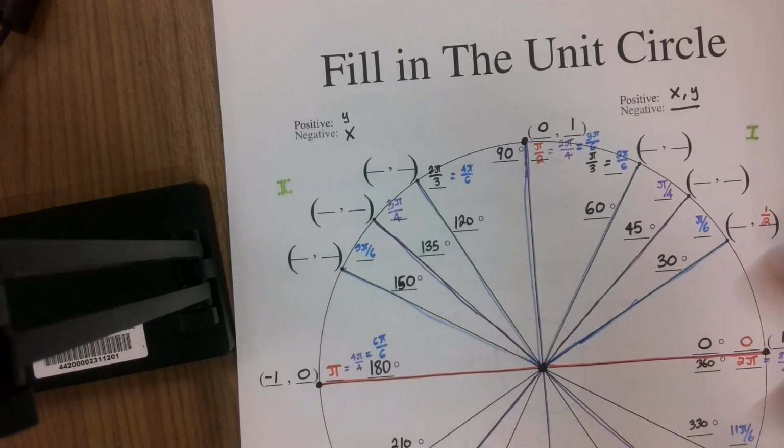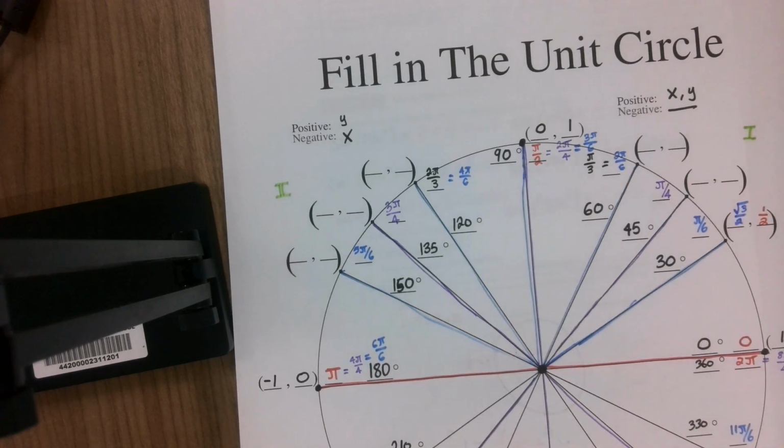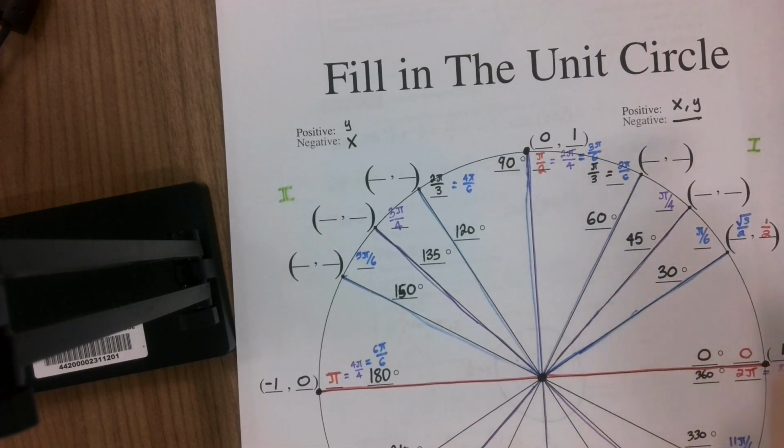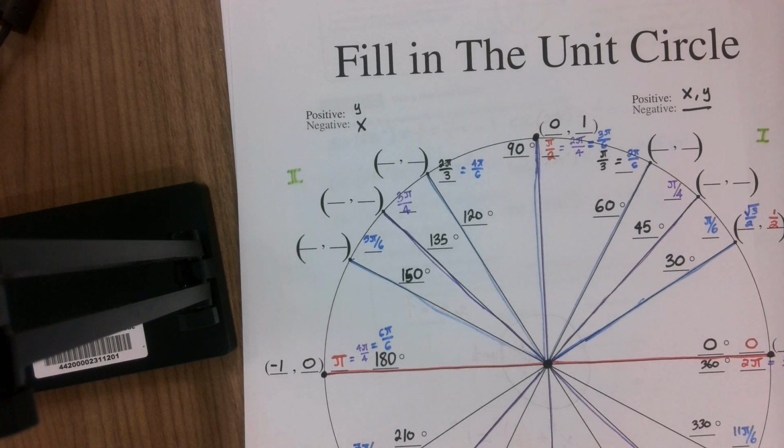That is the coordinate point here. Which means, if you were ever asked what the sine of 30 degrees is, it's 1/2. If you were asked what the cosine of 30 degrees is, it's root 3 over 2. Done. No need to fuss around with it.